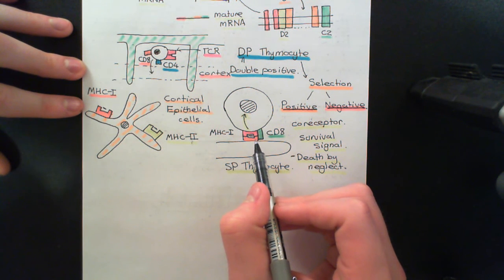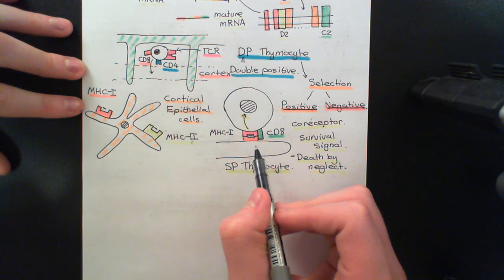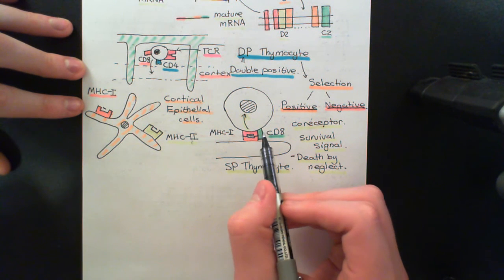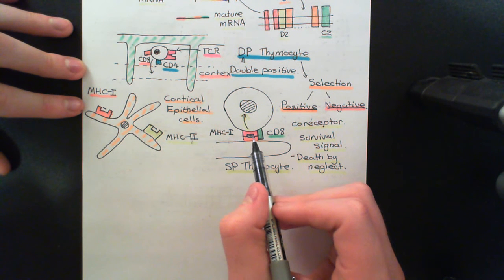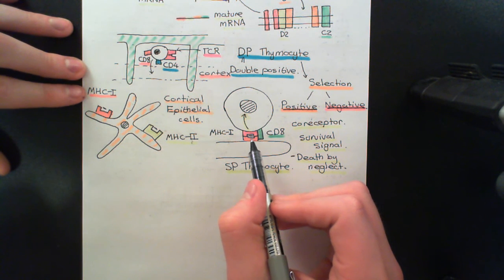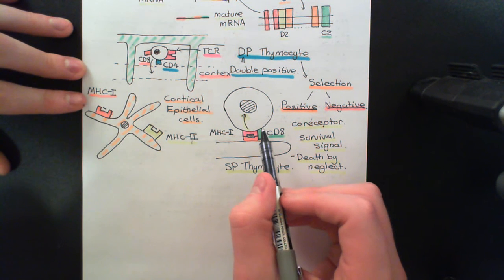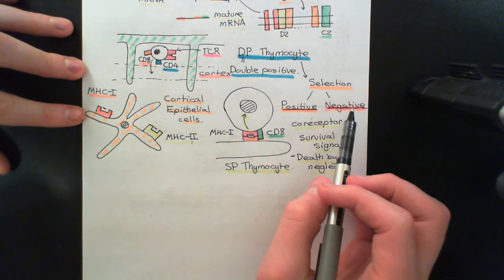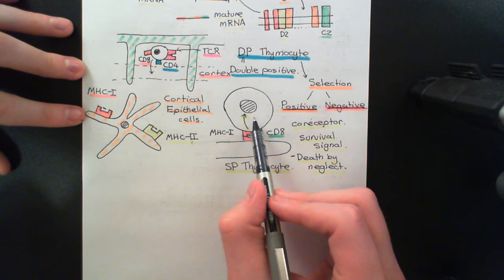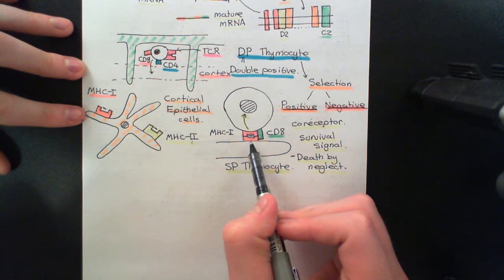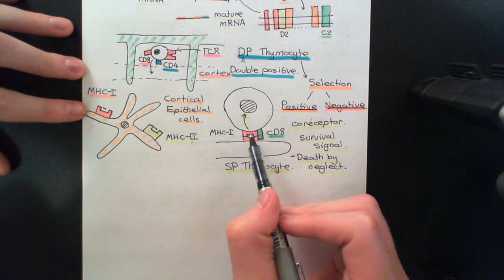That means that it's likely going to be activated by that MHC complex with that peptide fragment in, and that's not good at all, because we don't want to launch an adaptive immune response against that peptide fragment that the corticoepithelial cell is presenting. That would trigger an autoimmune response. So what we now want to do is kill the thymocytes here that actually have T cell receptors which bind too strongly to MHC complexes with self-peptide fragments.